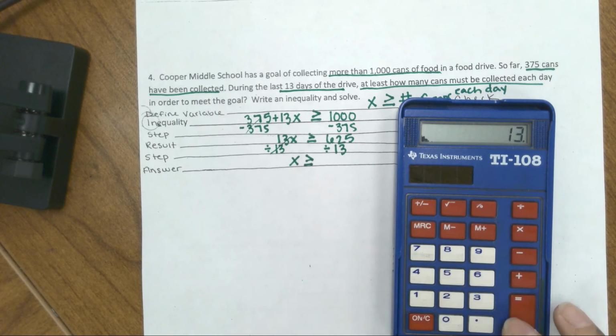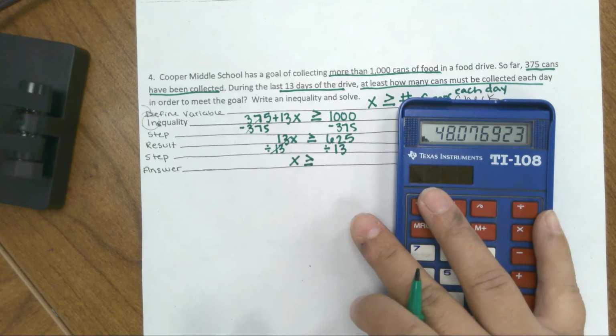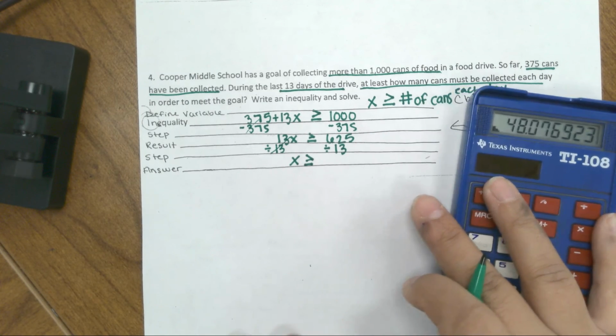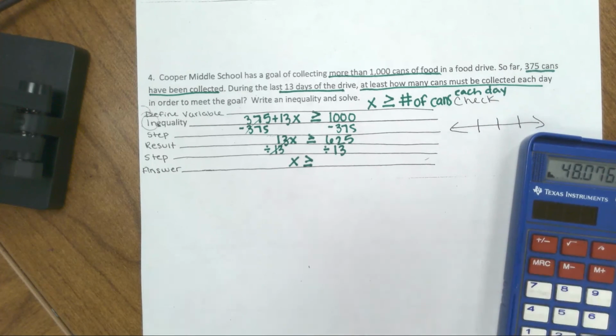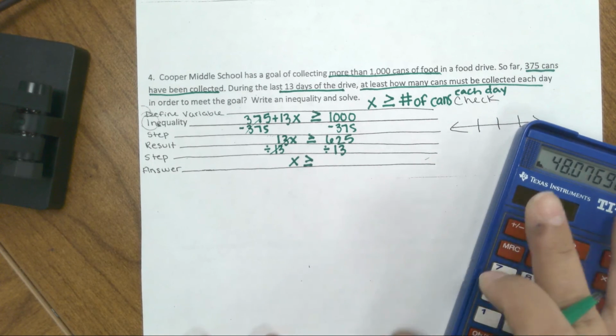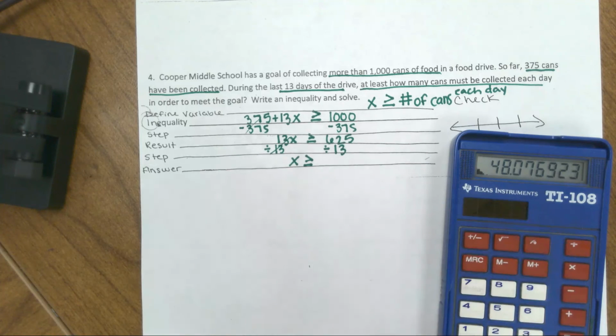625 divided by 13 is 48.076. So about rounding again. We need just a little above. Once again, you can't bring 48.076 of a can. You'd have to round up.